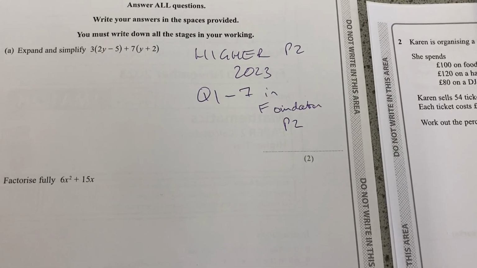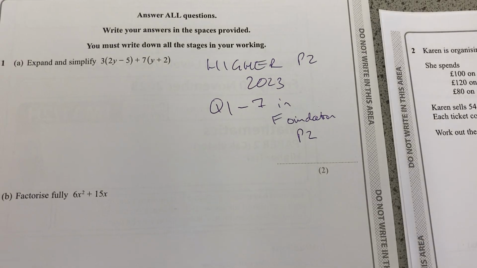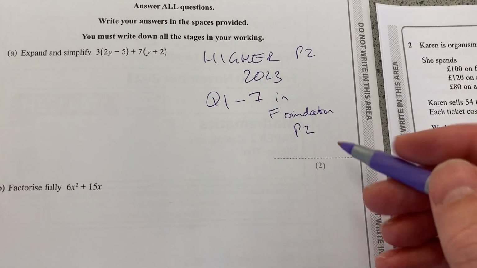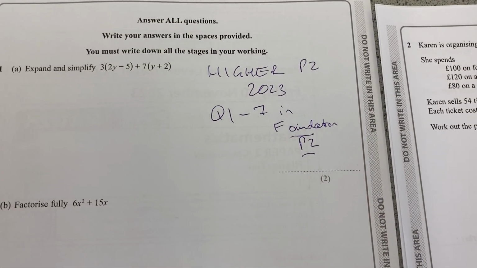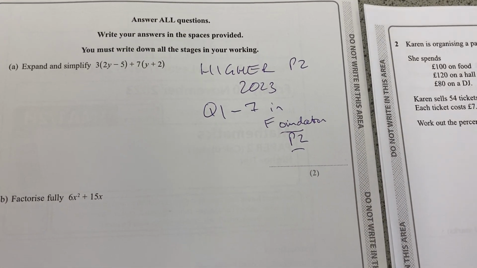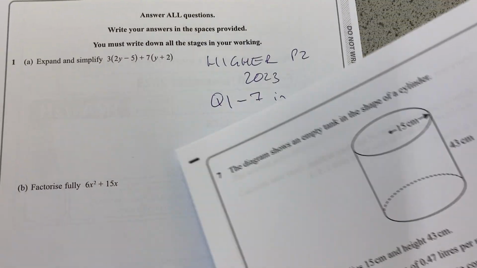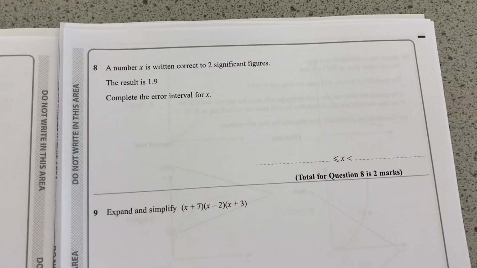We're going to go through the higher paper 2 now, but note questions 1 to 7 are the same as in the foundation paper 2 latter stages. So do have a look at the foundation paper 2 video that I've posted, and we'll jump straight into question 8, because as you can see, question 1 all the way up to question 7 are the same as in the latter part of the foundation paper.